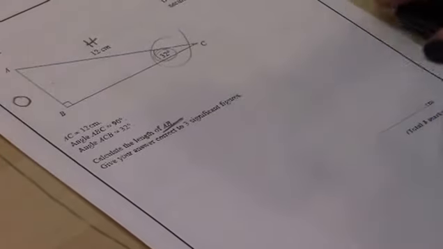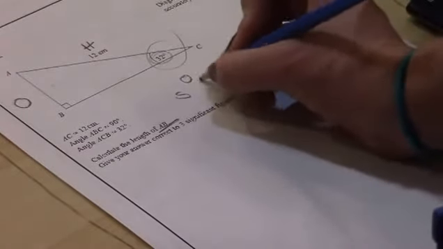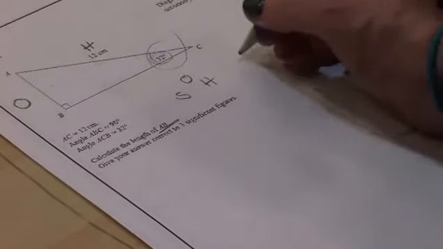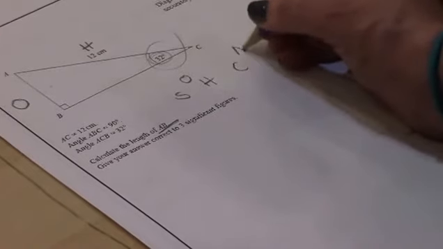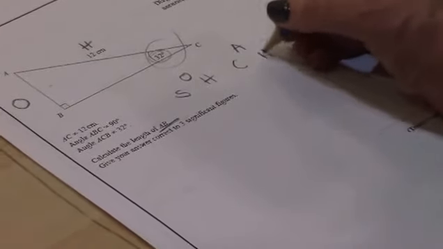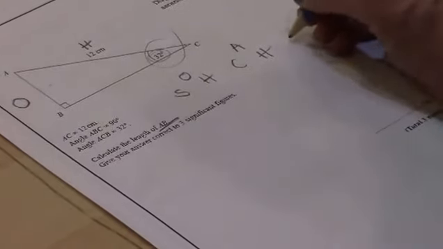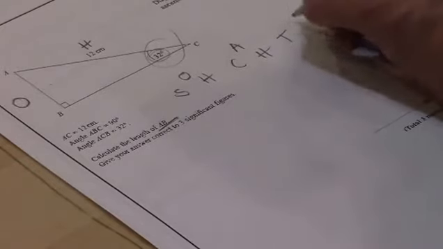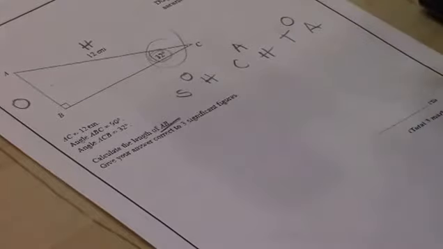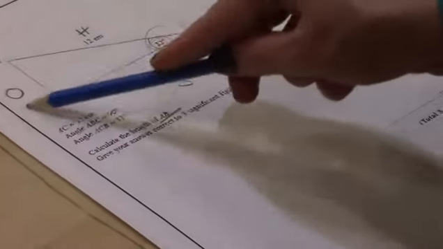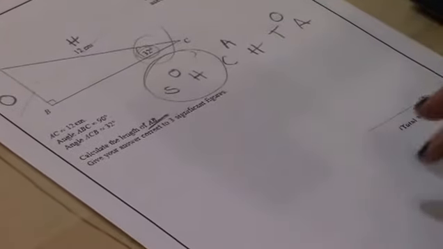Okay, we now need to think about our trig ratio. So I've got my sine ratio, which involves the opposite and hypotenuse. I've got my cosine ratio, which involves the adjacent and hypotenuse. I've got my tangent ratio, which involves the opposite and adjacent. Now, by labelling your triangle, you can see that we have the opposite and we have the hypotenuse. So that means I'm interested in sine.